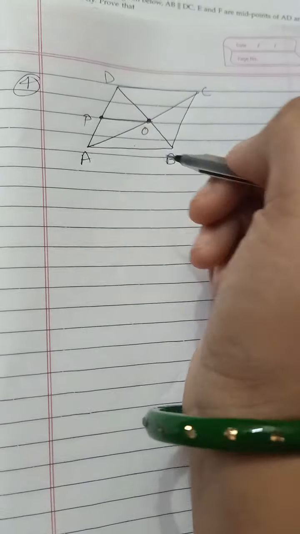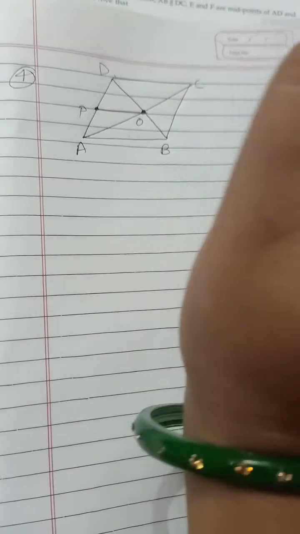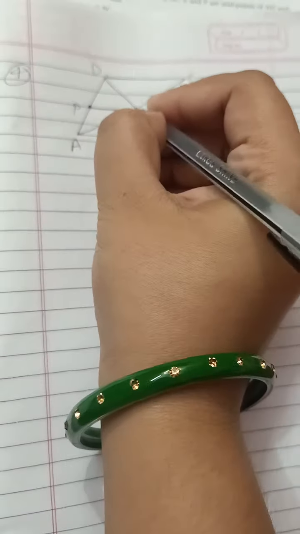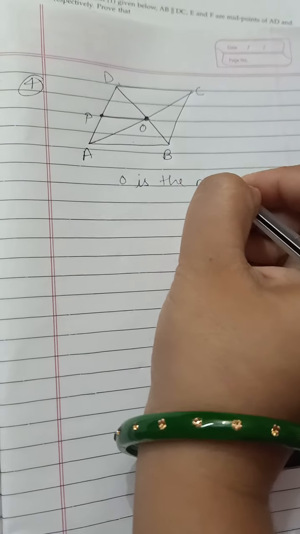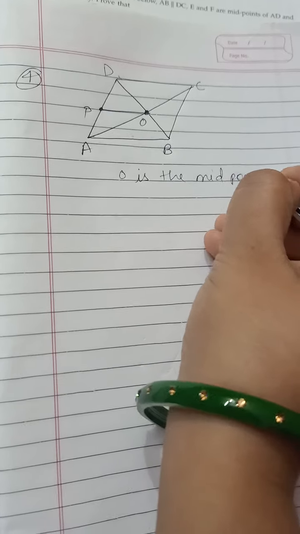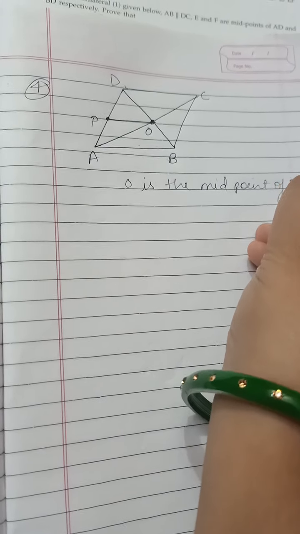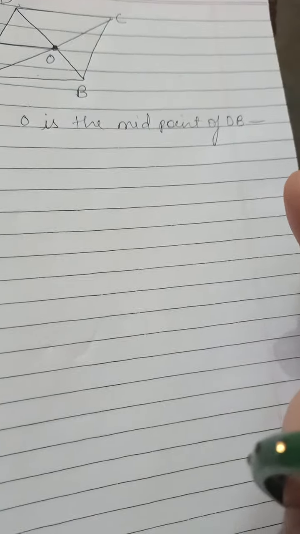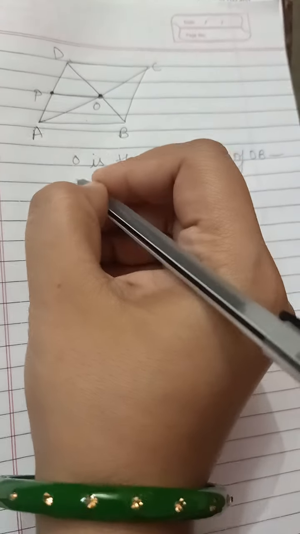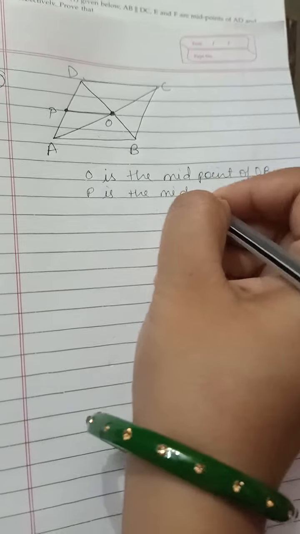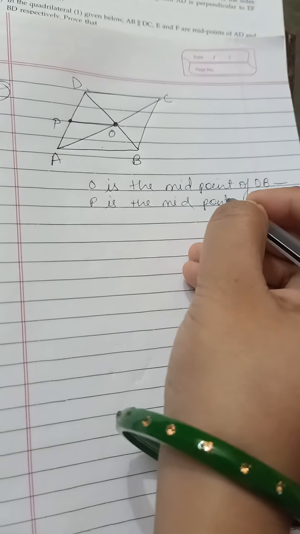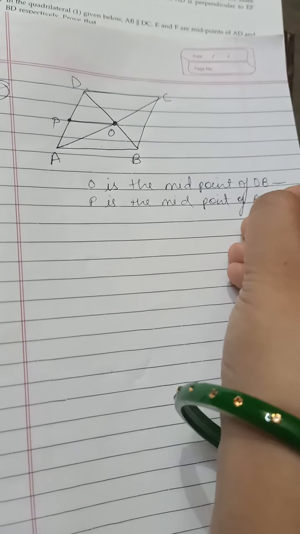We know that the diagonals bisect each other, so we can say that O is the midpoint of DB. P is the midpoint of AD.